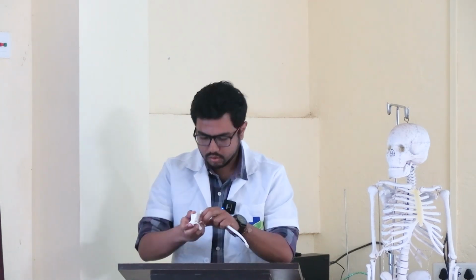So the thing is, they do articulate with the vertebrae. And how do they articulate? For example, this is the seventh vertebra. For example, this is the seventh rib. This lower larger facet will be articulating with the numerically corresponding vertebra.